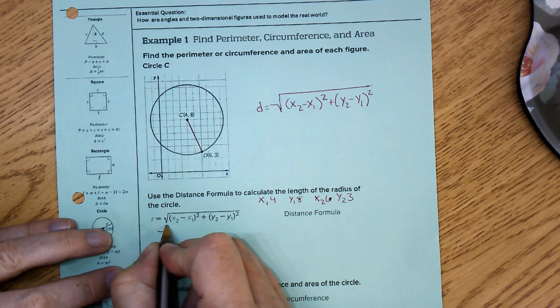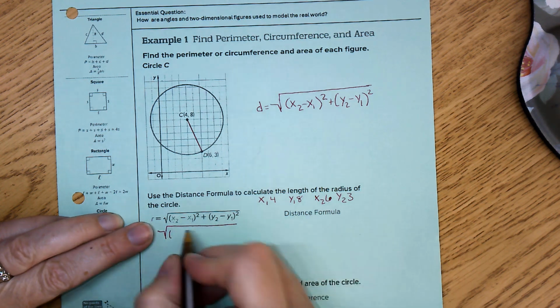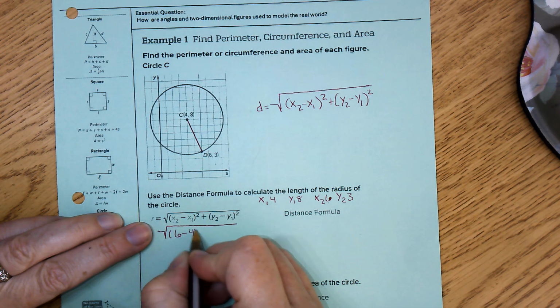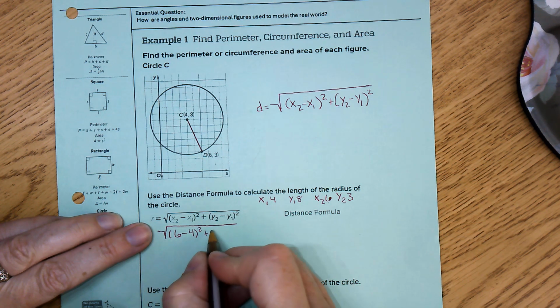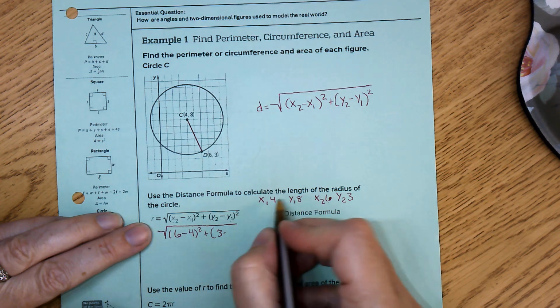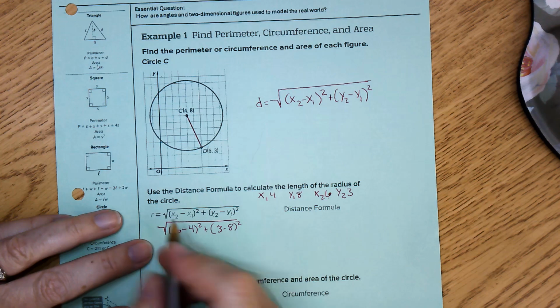We've got the really big radical symbol. x2 is 6 minus x1, make sure we square those, plus y2 is 3 minus y1, which is 8, and we make sure we square that.